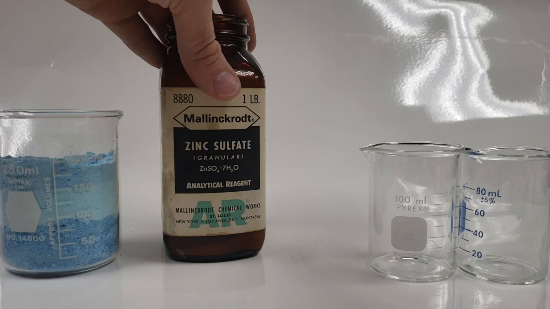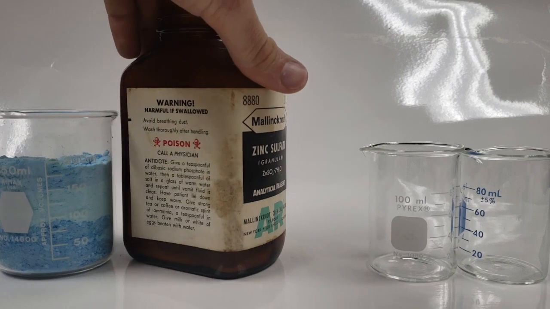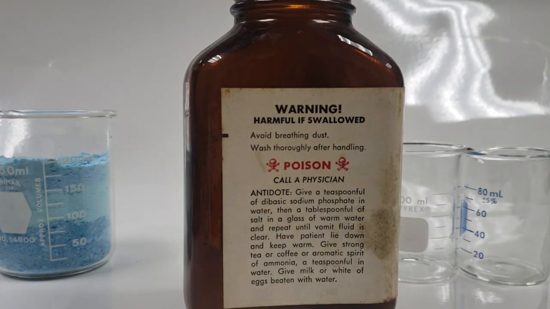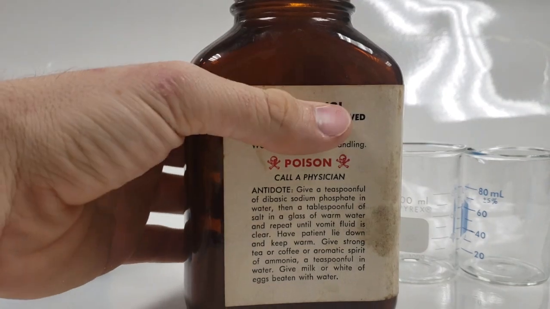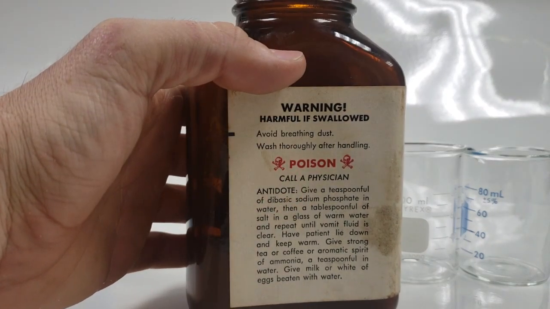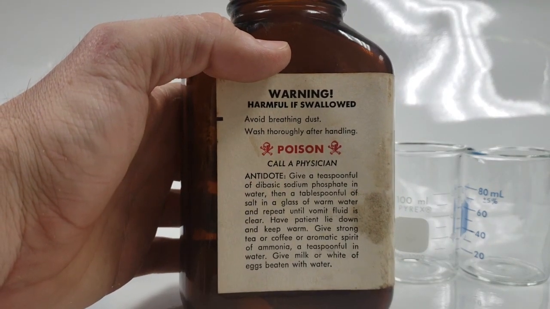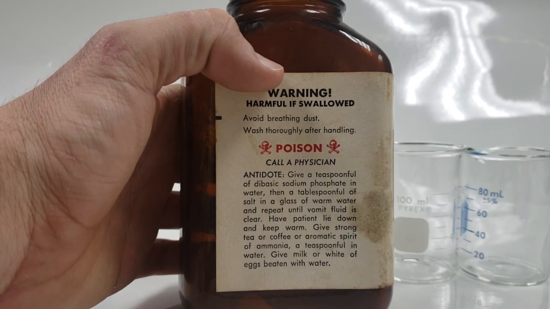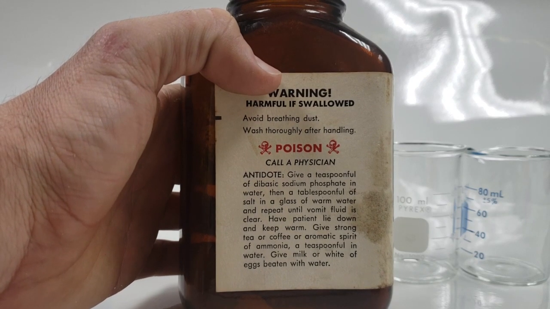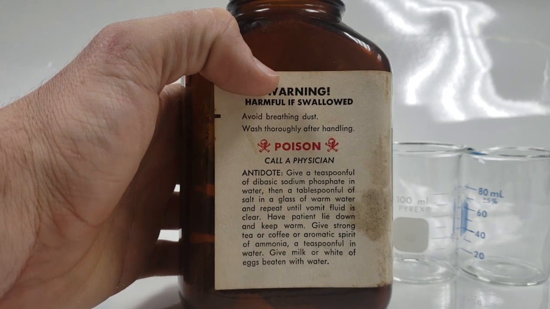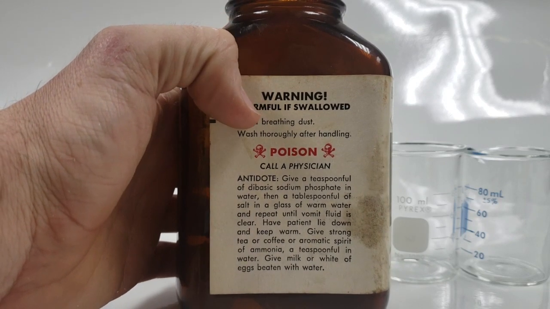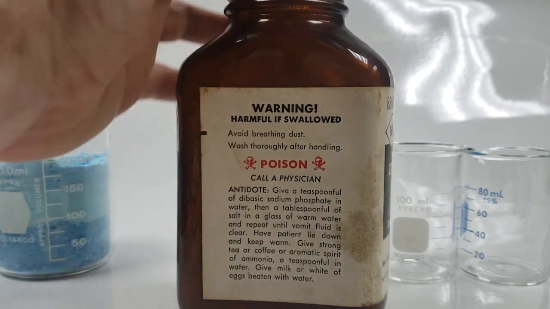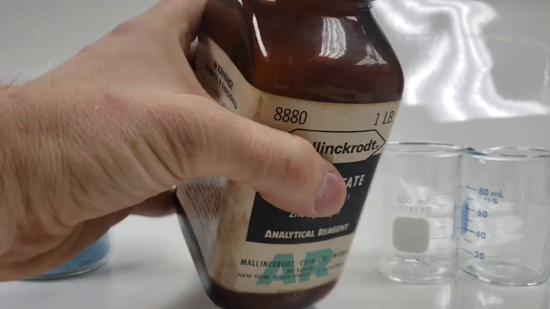And I've got some zinc sulfate here, which is an old chemical, so much so that the side actually has an antidote on it, which I thought was kind of fun. Basically, give this chemical, drink some water, keep throwing up until it's clear, lay down, and then give coffee and milk. So great, I don't have any of those things with me, so I'm going to avoid breathing the dust or eating this. So let's get a little zinc sulfate.